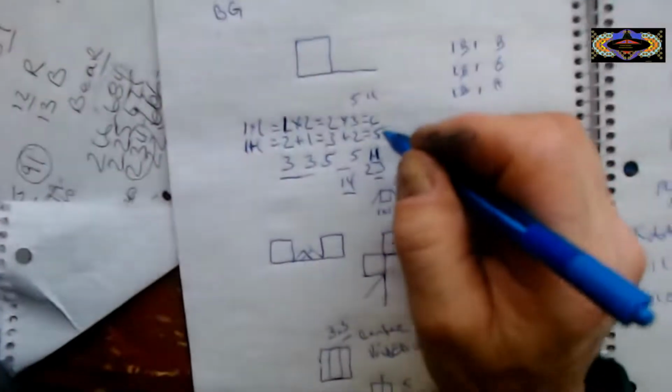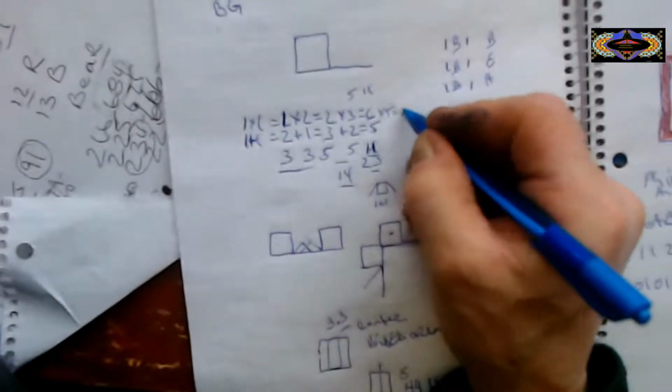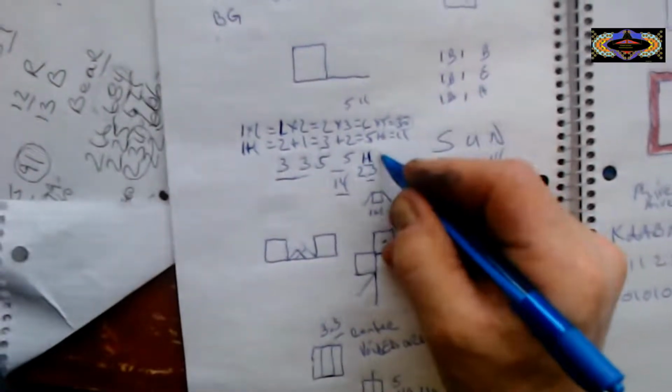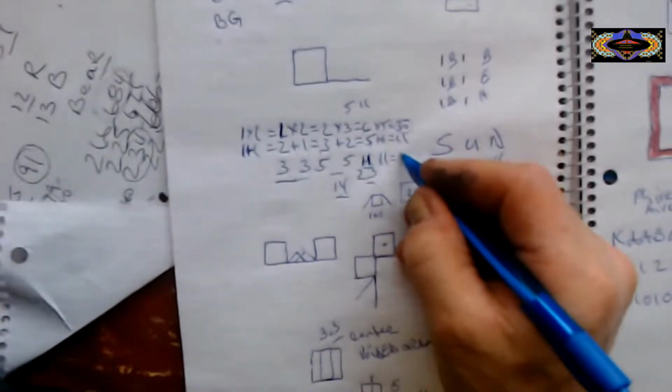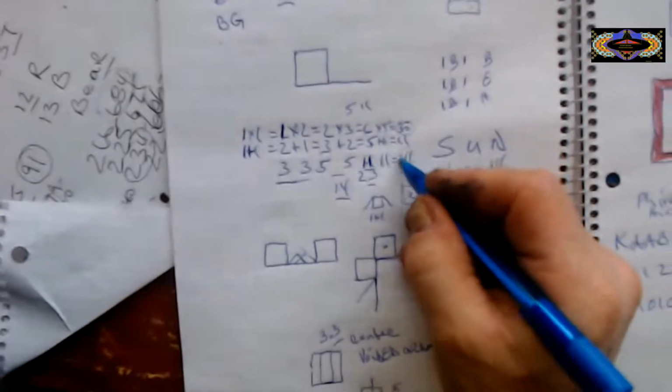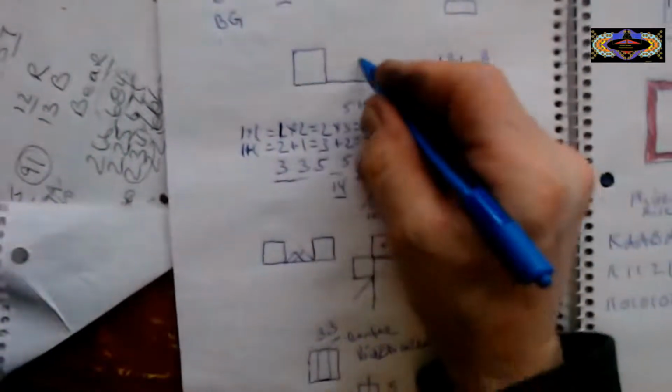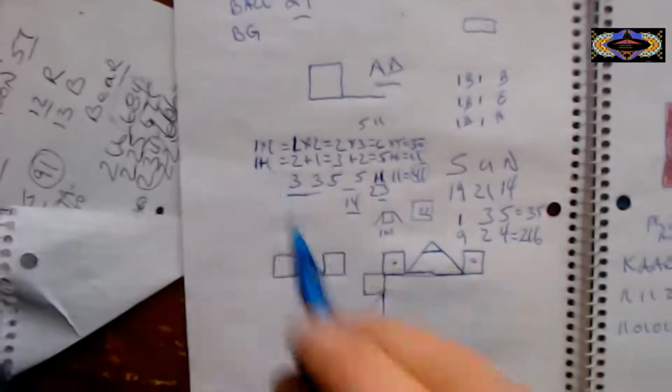Anyways, from this number, 6 times 5 equals 30. 5 plus 6 equals 11. Now we just made a conversion. Even though this is 11, 11, 121, this over here is now 41. This is your AD.